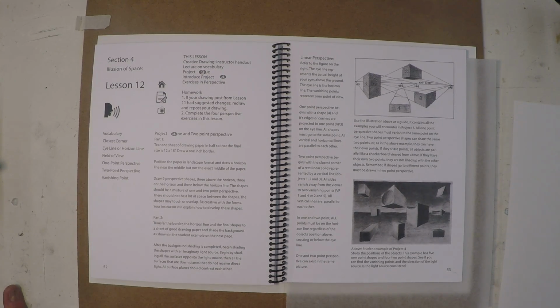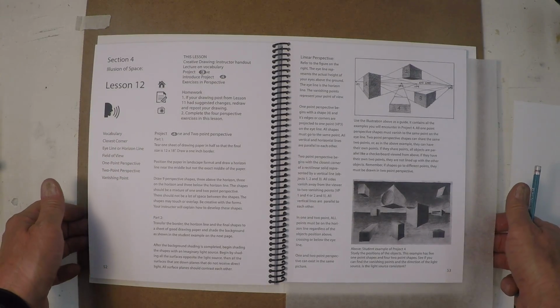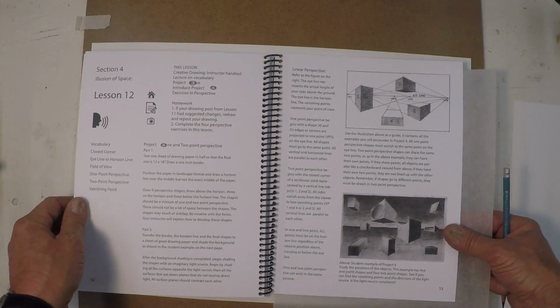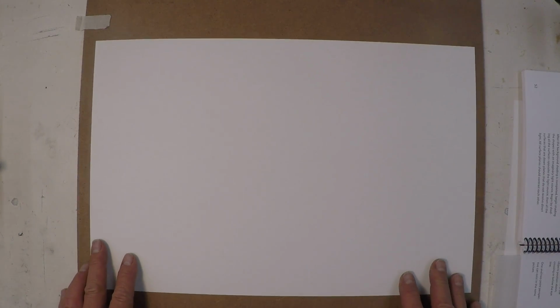And the Western idea of that has been developed since about the late 1400s, and what it is called is linear perspective. Now, what we're going to cover here in Lesson 12 is the first 2 aspects of linear perspective, which is 1- and 2-point perspective. So this vocabulary right here is going to basically just discuss the anatomy of those terms and the way that you would depict that.